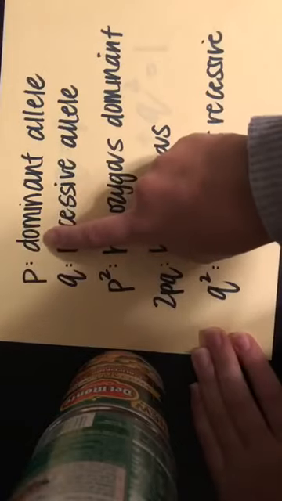The first thing we have is a P and a Q. P is going to stand for the frequency of our dominant allele. Q is going to stand for the frequency of our recessive allele. P squared is going to be the frequency of our homozygous dominant. 2PQ is the frequency of our heterozygous. And then Q squared is the frequency of our homozygous recessive.